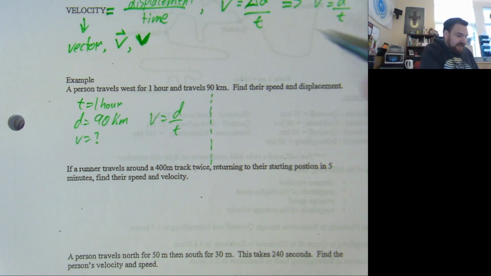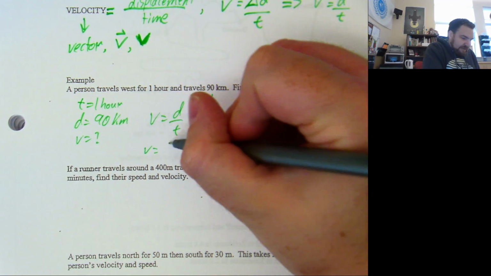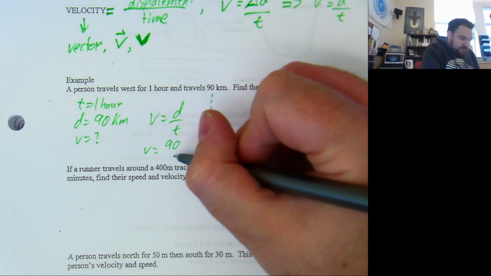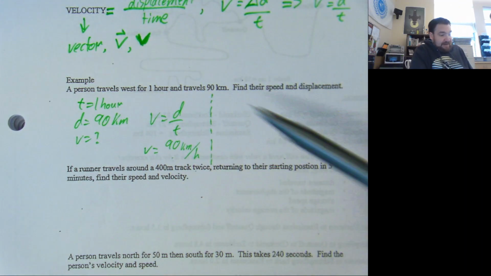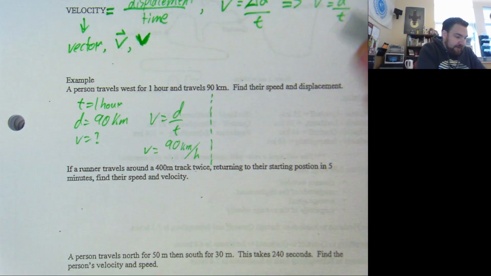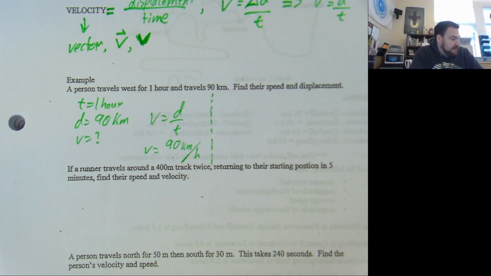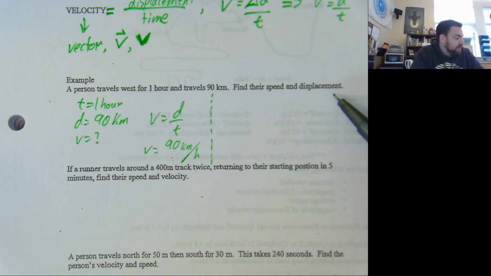So v equals d over t, and now I can plug it in. 90 kilometers per hour, because time is 1, 90 over 1, 90 kilometers per hour. And in this kind of question, we're not finding speed and velocity, we're finding speed and displacement. Forget that. We're going to find velocity.